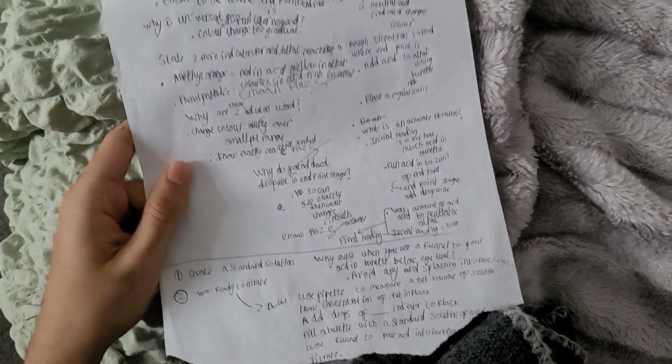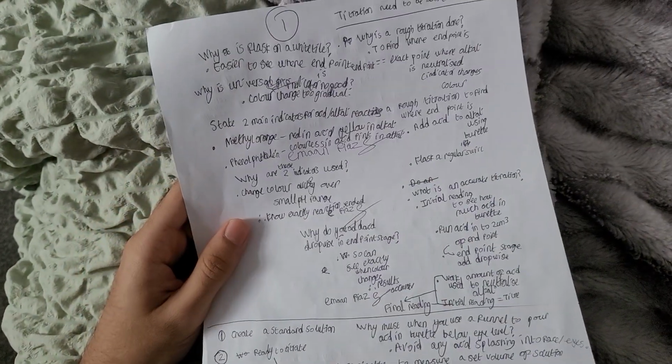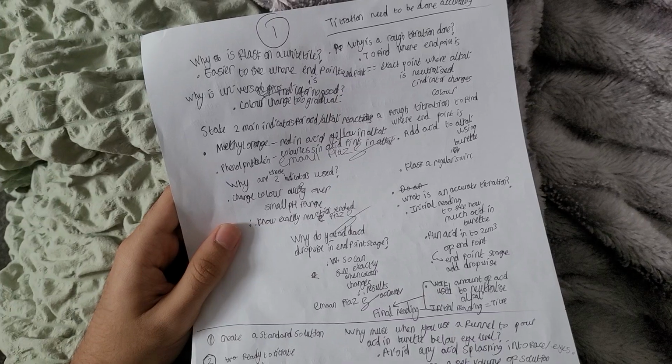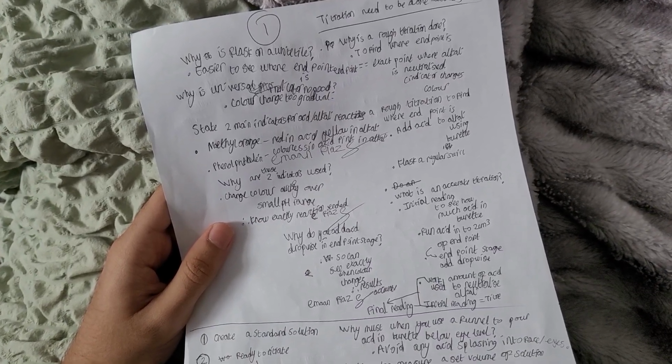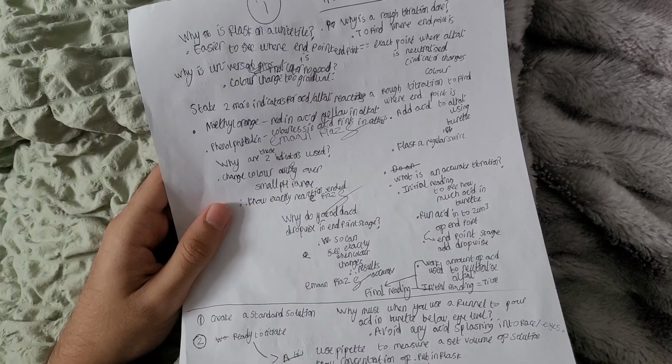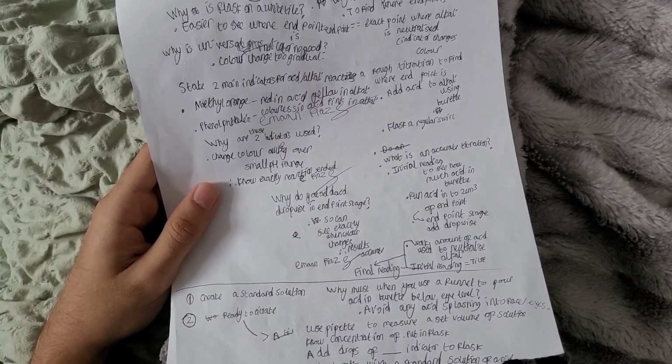Titrations need to be done accurately. Why is the flask on a white towel? Because it's easier to see where the exact endpoint is. Why is universal indicator no good? The color change is too gradual.